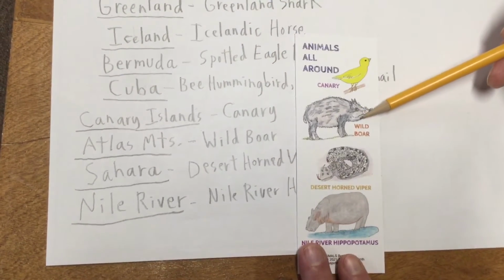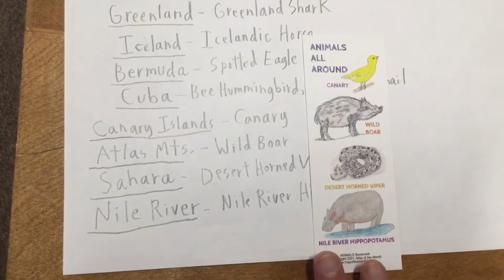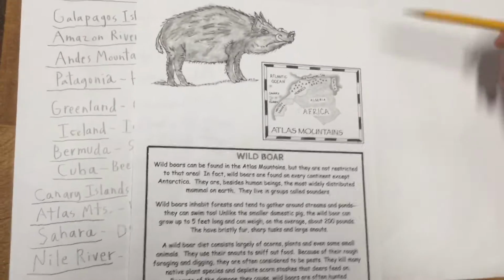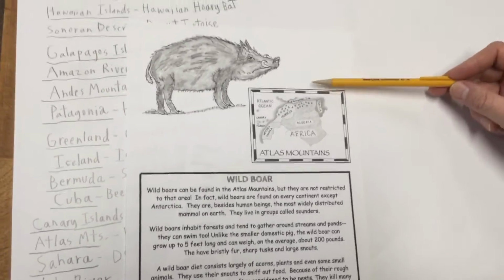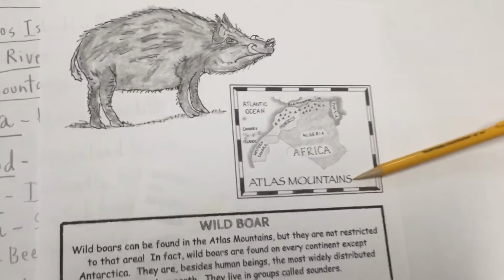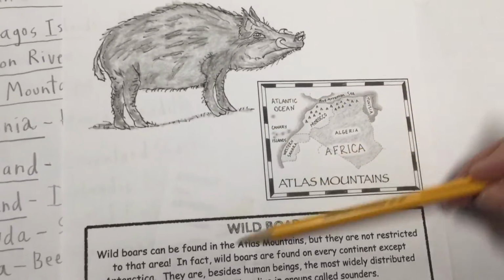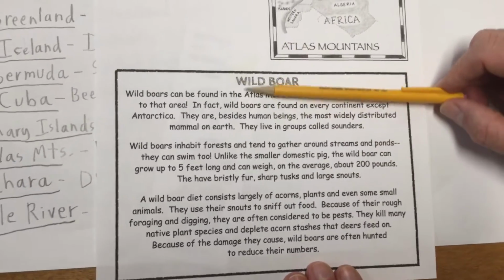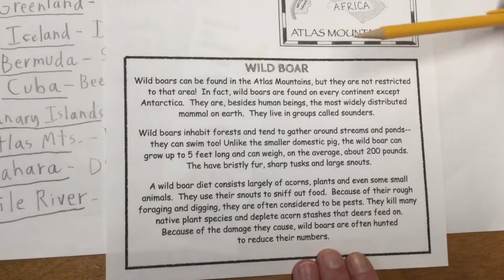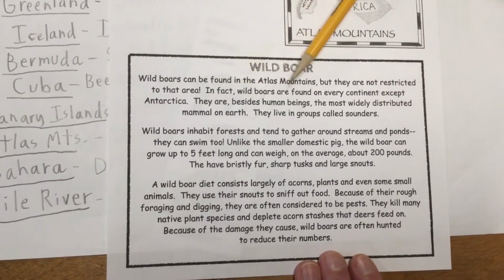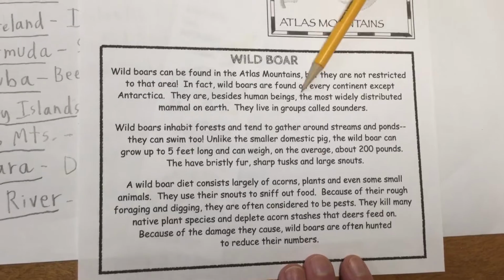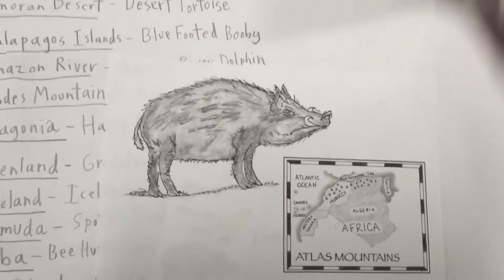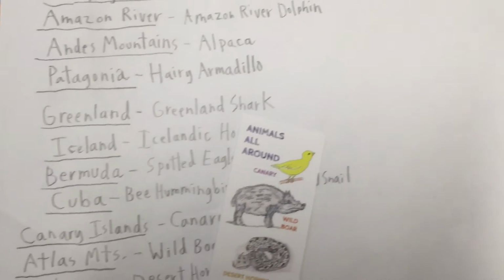Okay, you can see it right there. And I've actually printed off from our website the description of the wild boar, which is found in the Atlas Mountains. Here's a nice little map of the Atlas Mountains. Here's a nice description about the wild boar, which is very interesting. Once you read about the wild boar, you'll find that they actually are found on every continent in the world except Antarctica. But that's a fun animal to focus on, the Atlas Mountains.